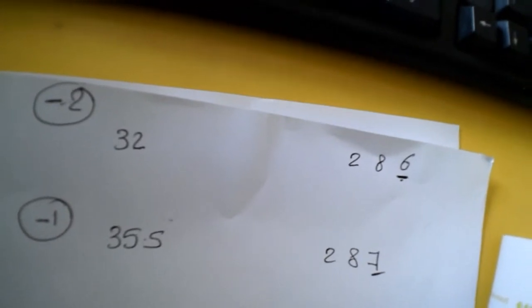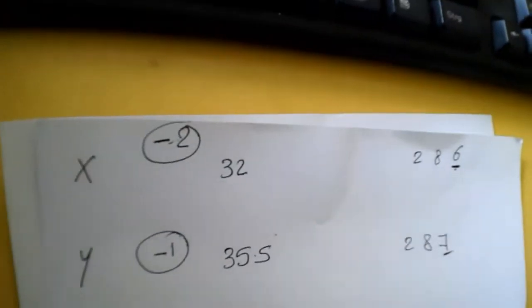What is the gram molecular mass of the compound produced from combining the atoms of the two elements X and Y? If you combine X and Y, this is divalent and this is monovalent. We're gonna exchange the valencies, so the 2 goes here and the 1 goes here.